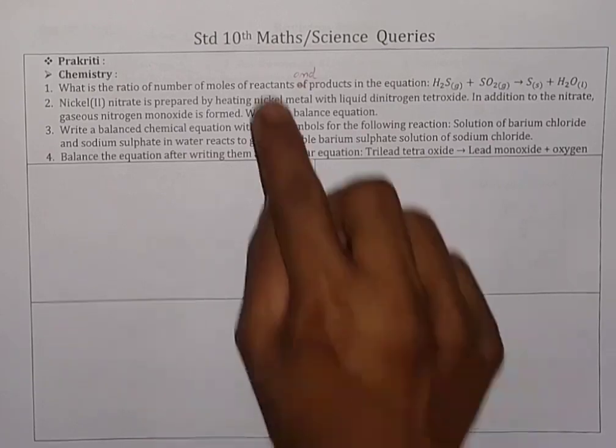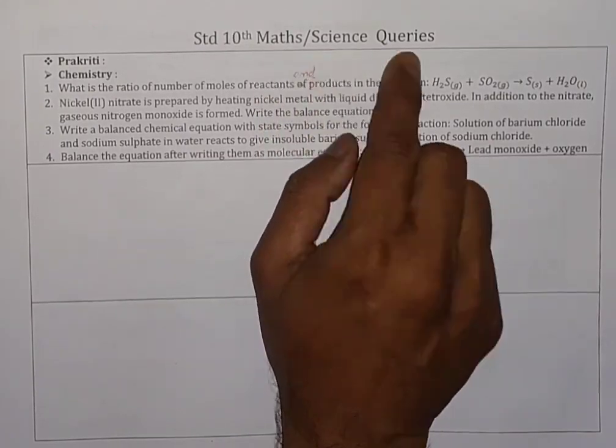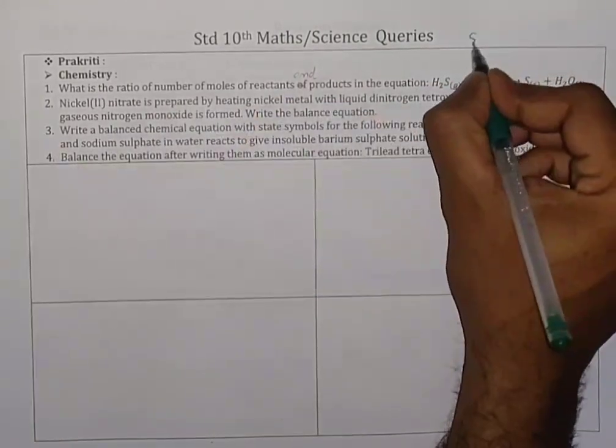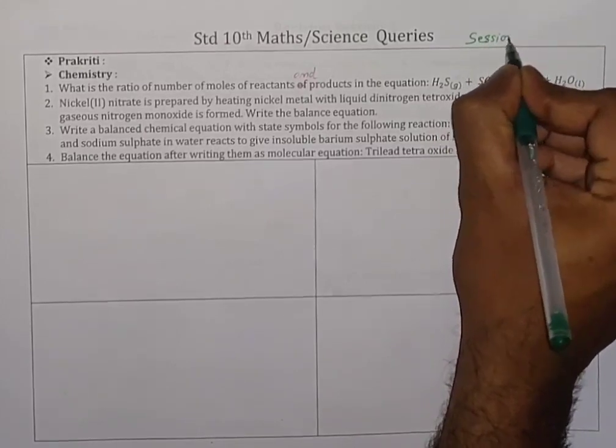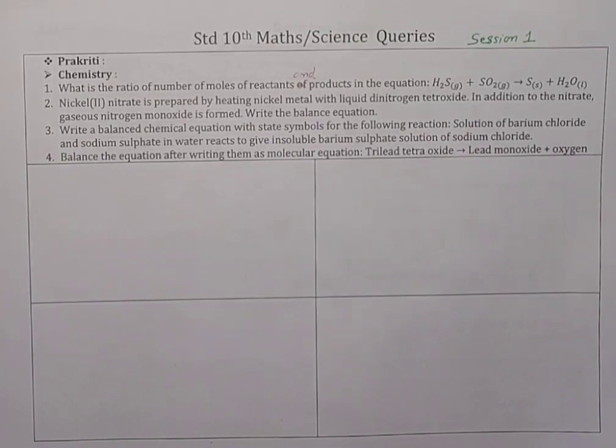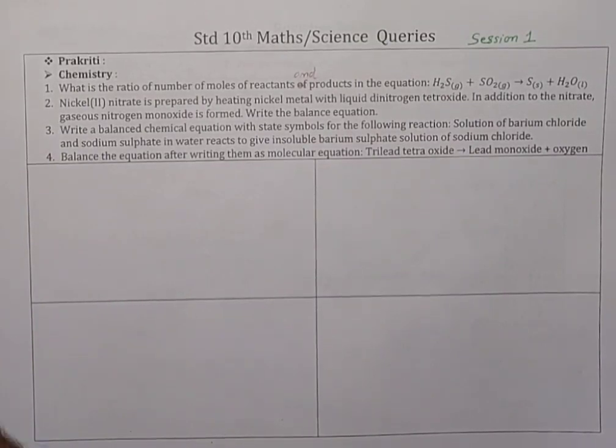Students of standard 10th, here are your maths or science queries. This is a new session I have started. Alright, queries, and this is session 1. Few children have sent me their queries, questions on WhatsApp. I am going to solve them.